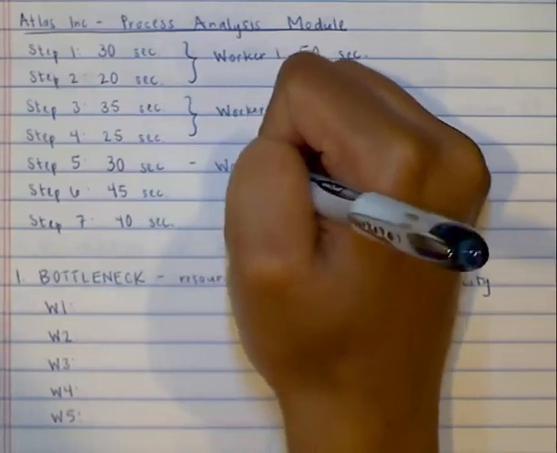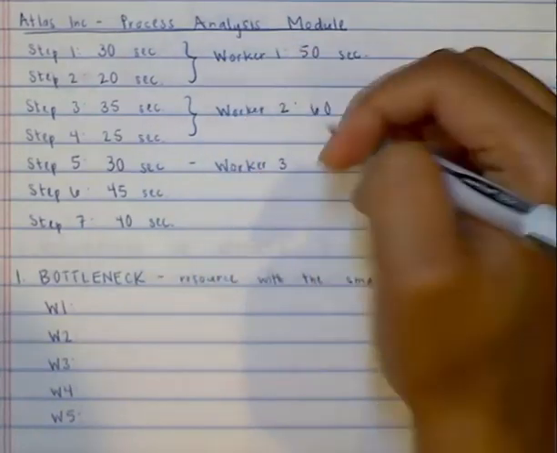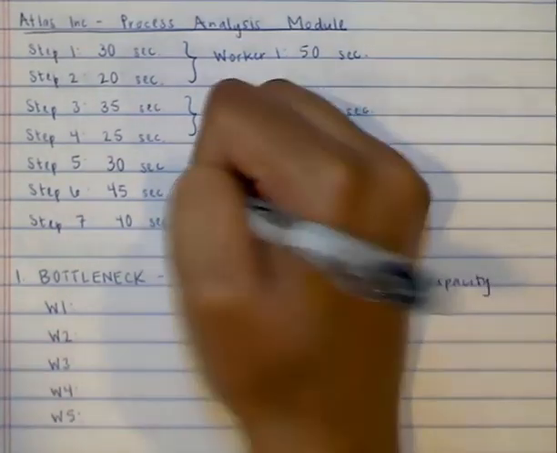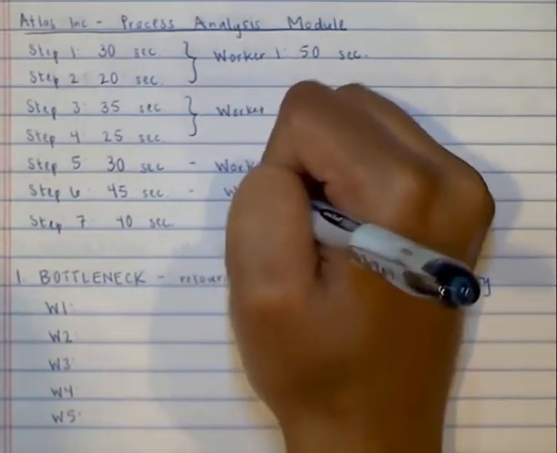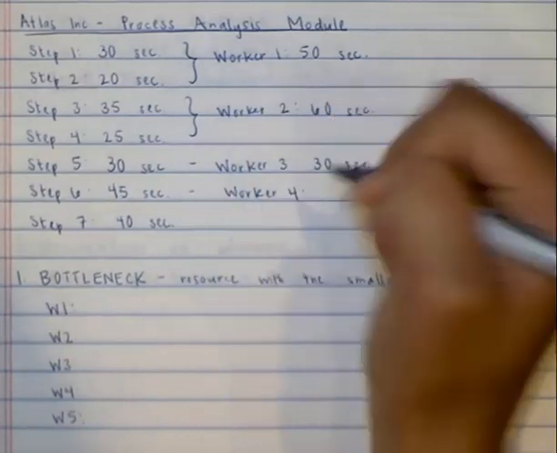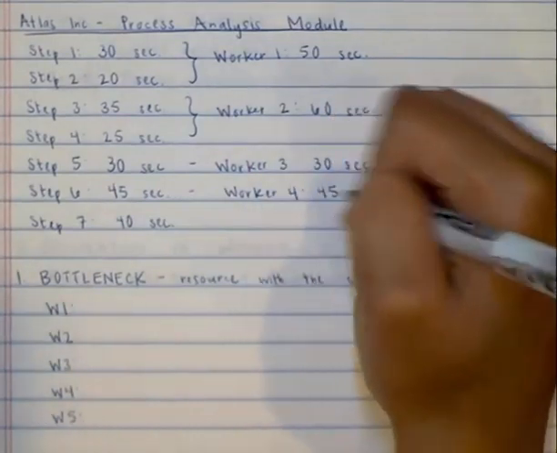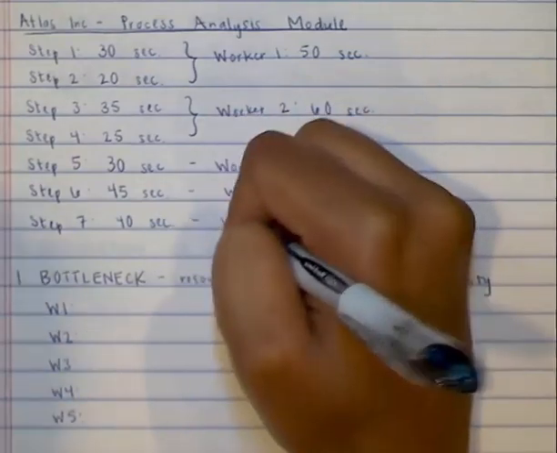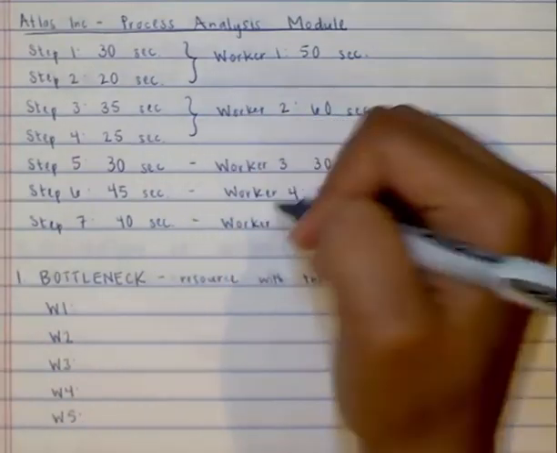So worker 3 is responsible for step 5, which takes 30 seconds. Worker 4 is responsible for step 6, which takes 45 seconds. And worker 5 is responsible for step 7, and that step takes 40 seconds.